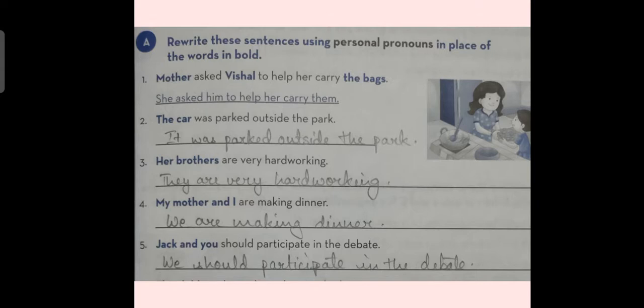Mother asked Vishal to help her carry the bags. Here, the words mother, Vishal, and the bags are given in bold. We have to use the personal pronouns to rewrite these sentences. As we can understand, the word mother resembles the feminine gender, so we will use the personal pronoun which is used for a feminine.